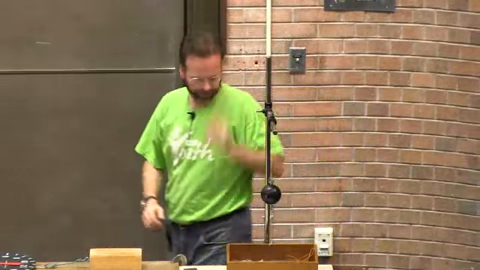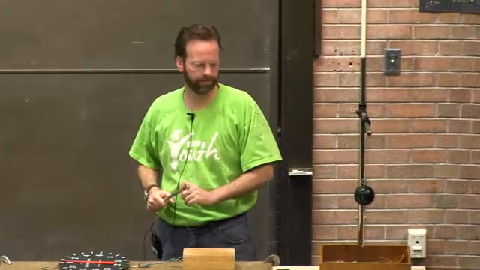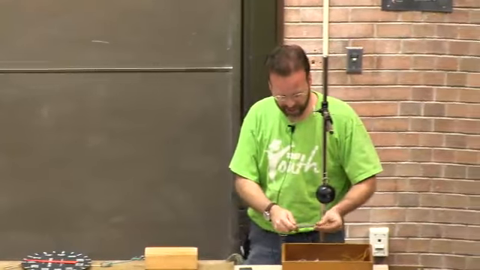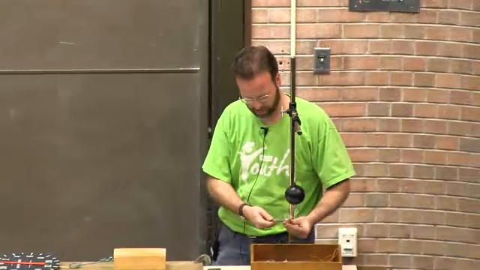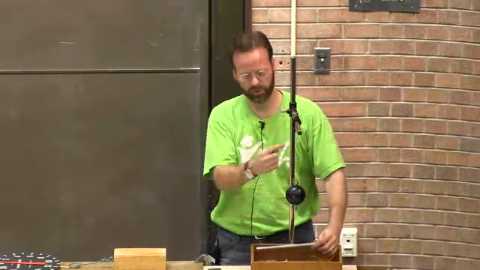This ball is heavy, and I'm hanging it from a not so strong string. If I pull on it downward, it'll put tension in both strings. Right now, the string can support the weight of the ball.